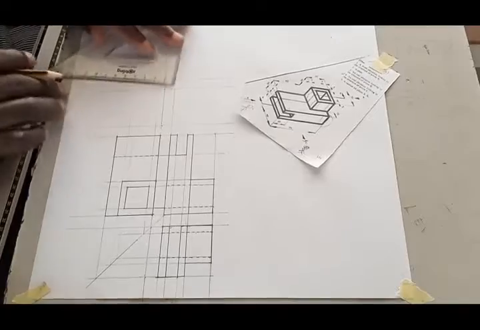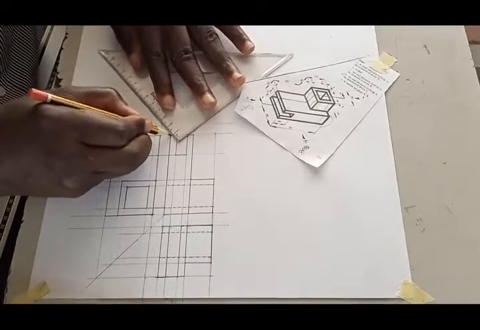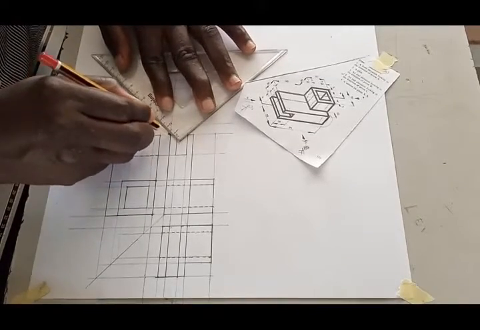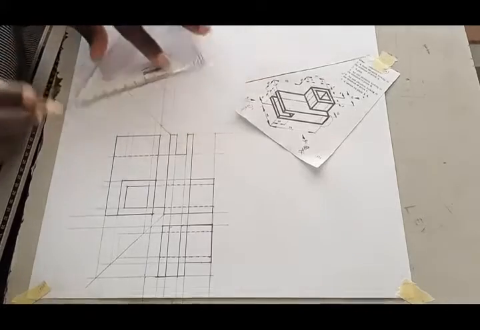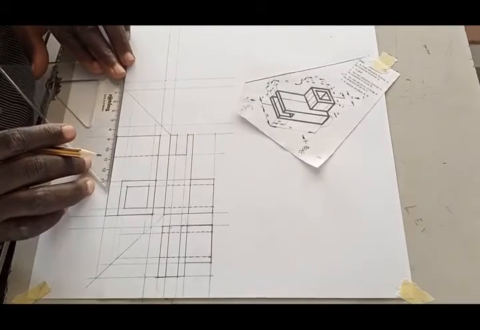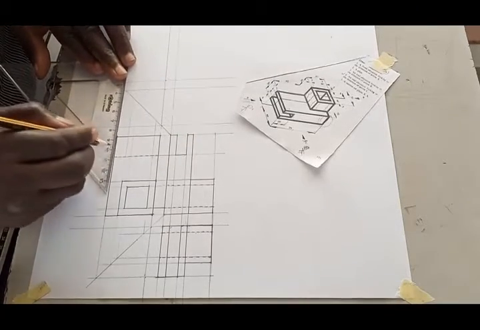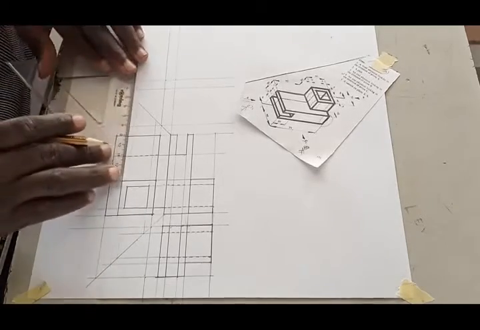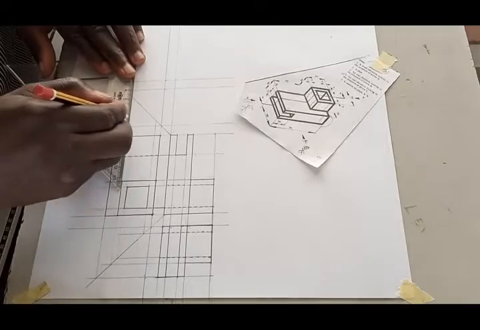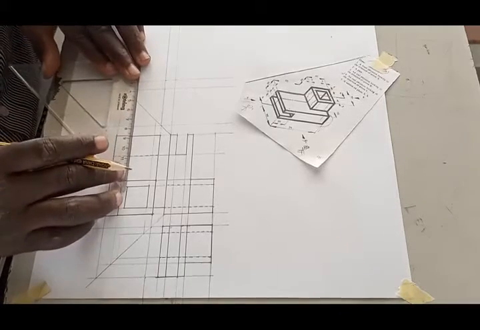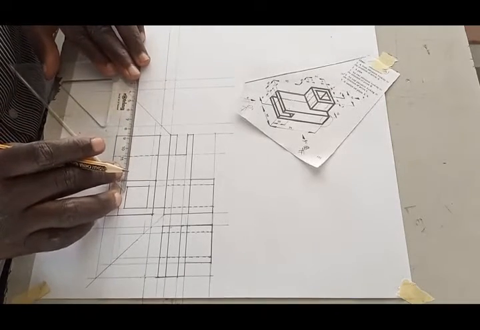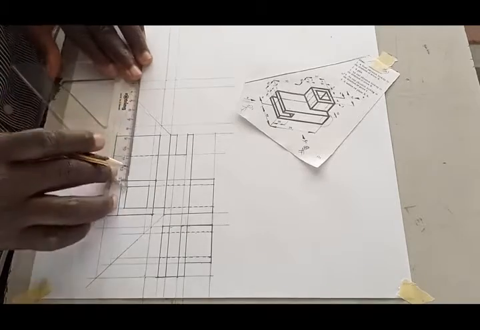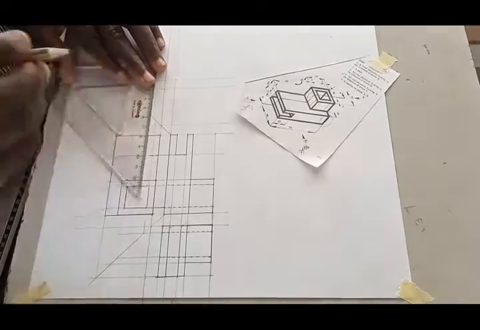Now you still use your 45 degree to transfer so that this one, everything here goes that way. This one goes here. Extend this one, all the horizontal lines, and this one is already there.